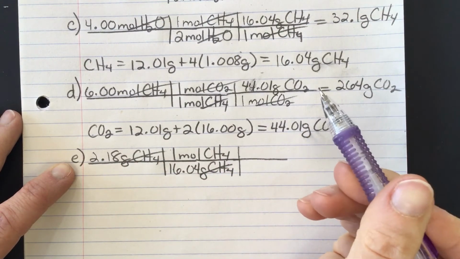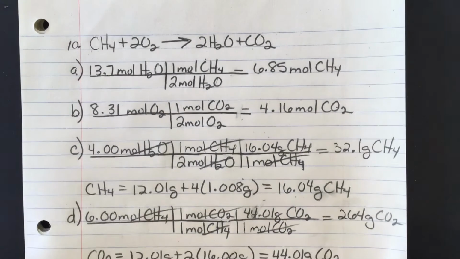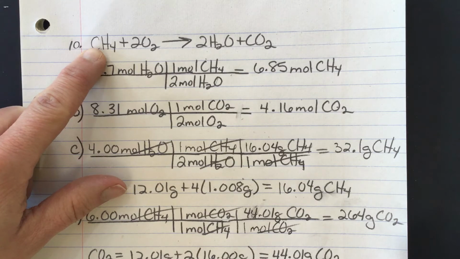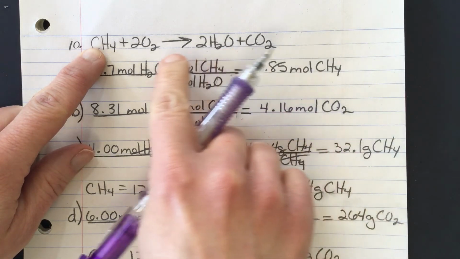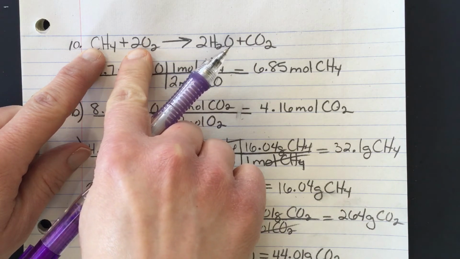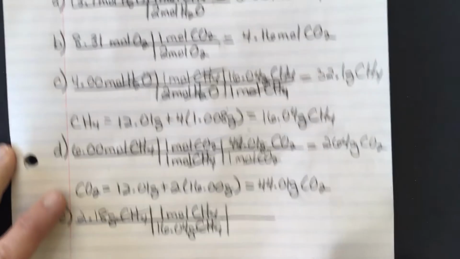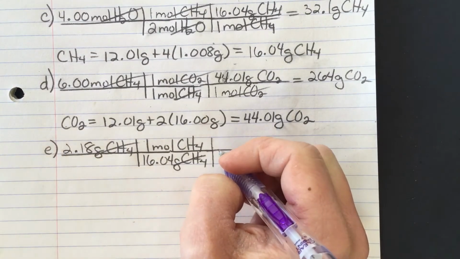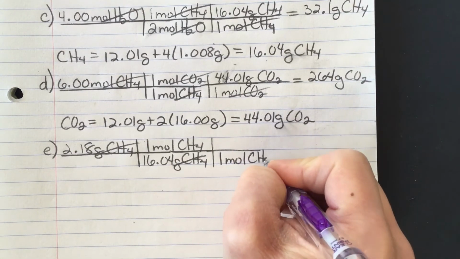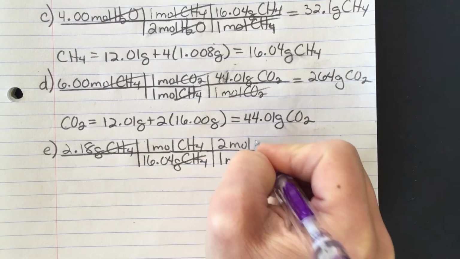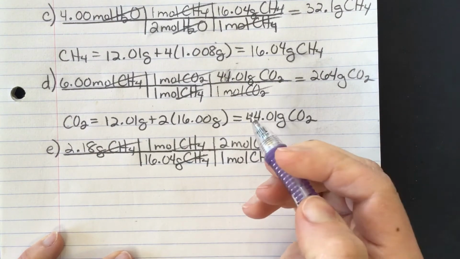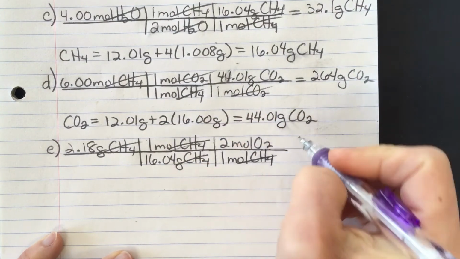Go to my mole ratio because I'm in moles now, and I see I have CH4 here. There's understood to be a 1 out front, and I am headed to oxygen, which has a 2 out front. Just double checking, make sure that's right. Yep. So I have 1 mole CH4 on the bottom to 2 moles of O2 on the top. That cancels. And I want the mass of oxygen.